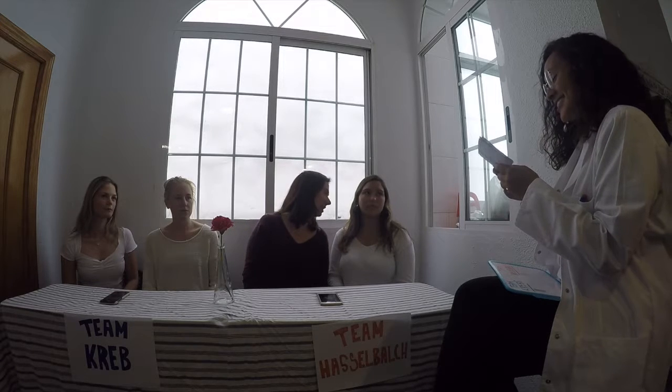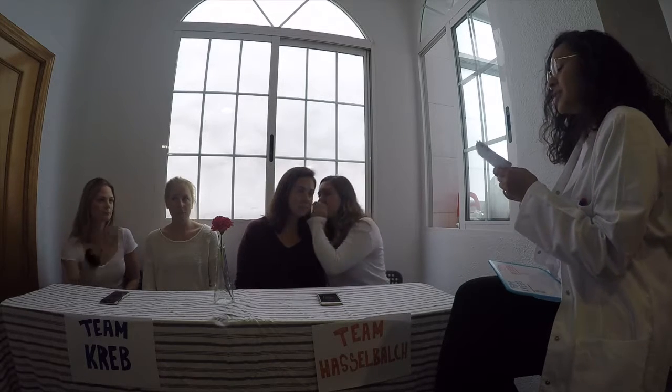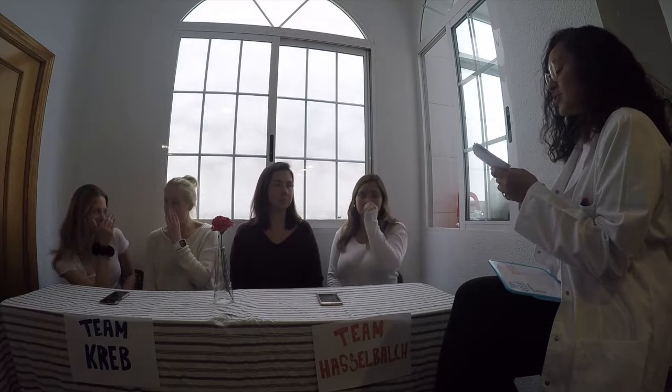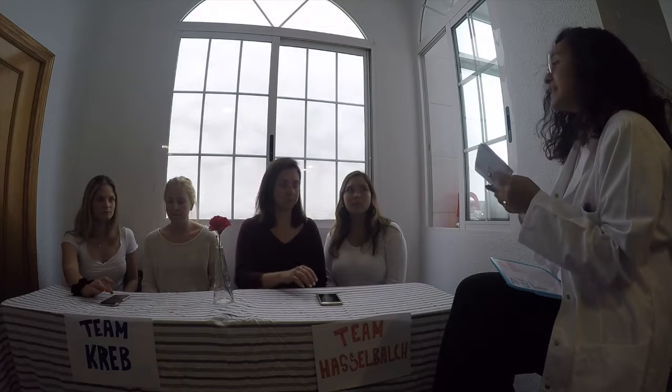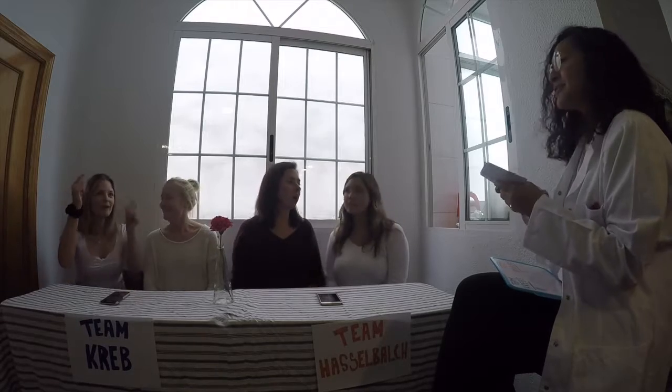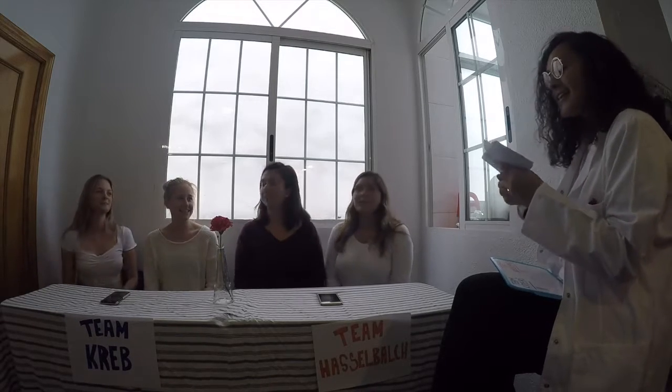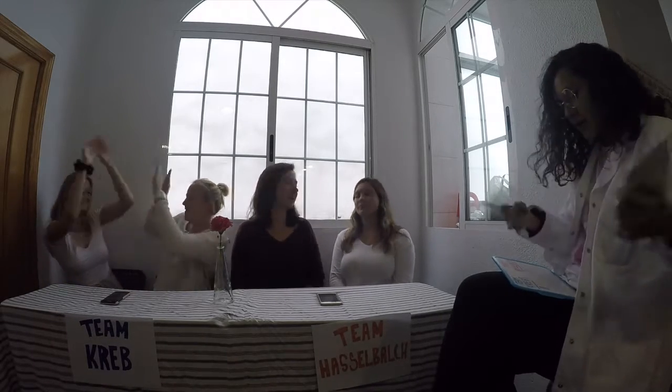A. The electronegativity of an amino acid. B. How the pH of a solution changes with the amount of OH or equivalent added. C. The strength of the different bonds between amino acids. Or D. How the ionization of side chains of amino acids affects its pKa. Team Hasselbach. A. Incorrect. Team Krebs. B. Very good. Team Krebs takes another score, and it is now 3-2.